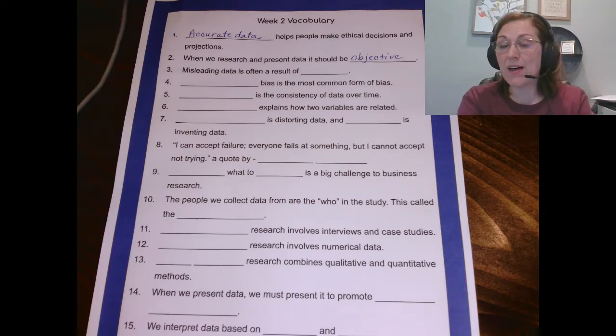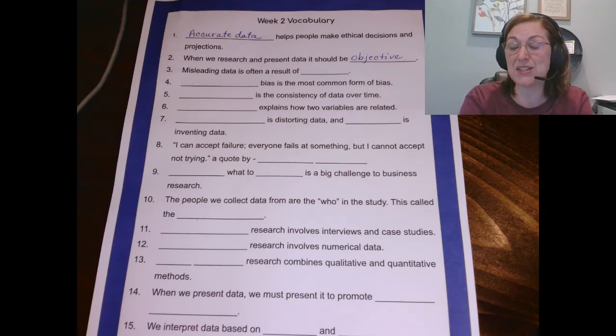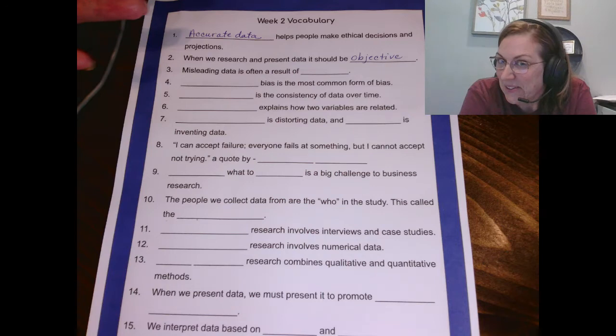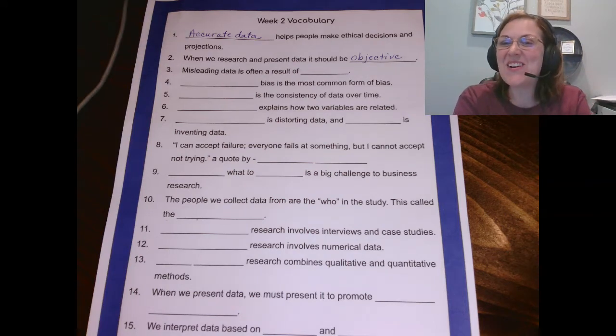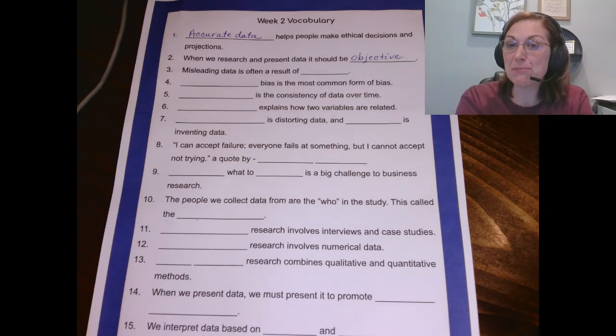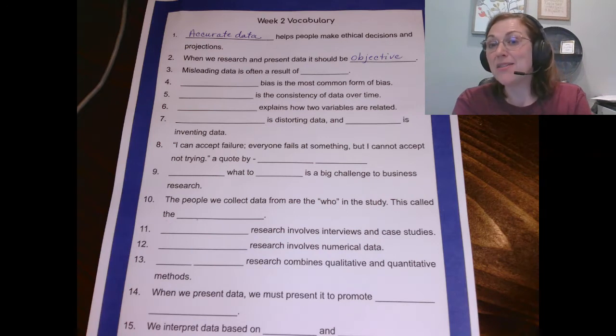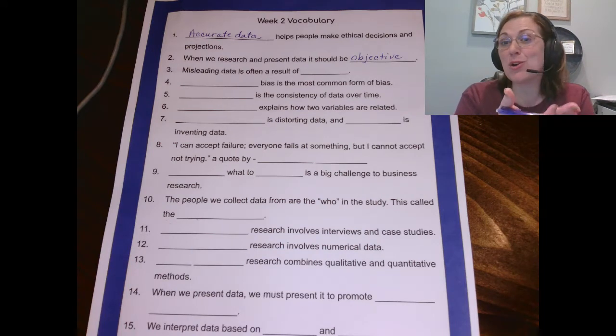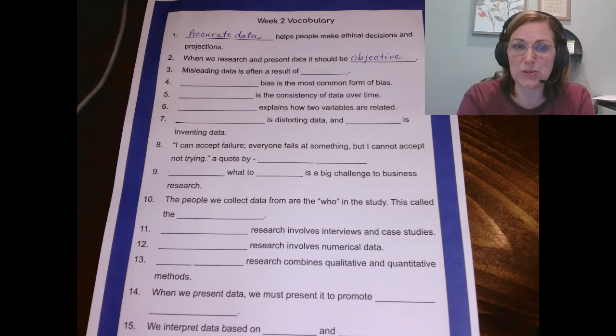So if I do a lot of research and I present it with this elaborate spreadsheet, but no one on the planet can understand that spreadsheet, what good did that do, right? So if we can be objective and we can present it in a way that people understand, then that shows that our research and our data is well received and people understand and can use it.